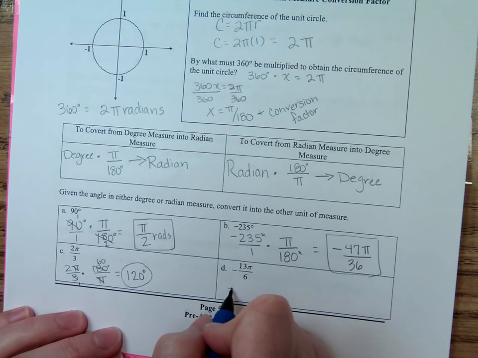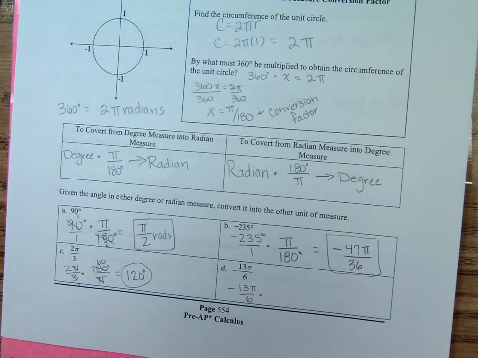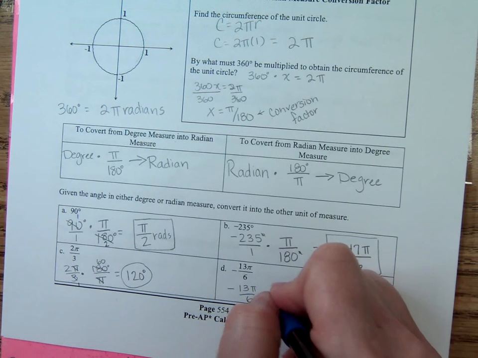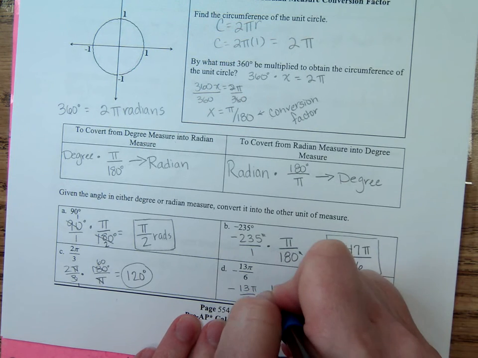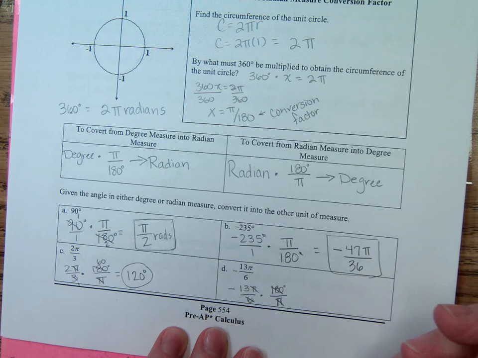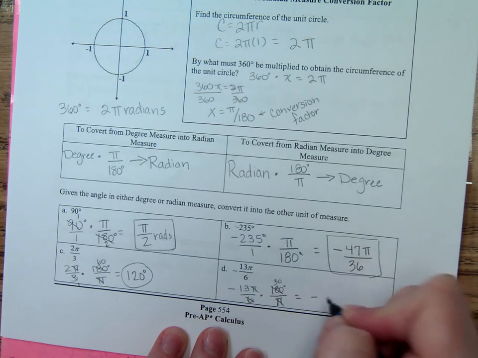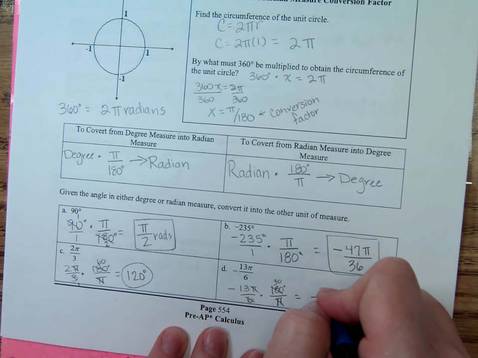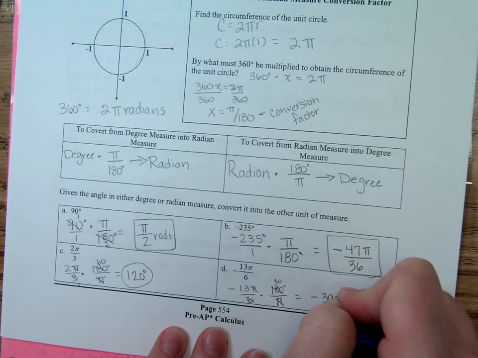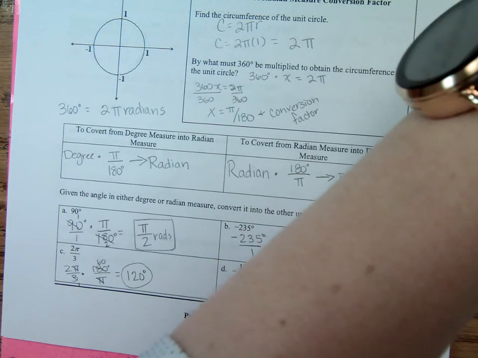Negative 13 pi over 6 times... Now, is this going to be 180 over pi or pi over 180? How do you know that? You're canceling the pi. Right, you have to cancel the pi out. 6 goes into 180 30 times. And negative 13 times 30 is negative 390. I should probably check that math. Is that right? I kind of did that in my head. You know how that works out sometimes. Yes, that's fine. Okay.